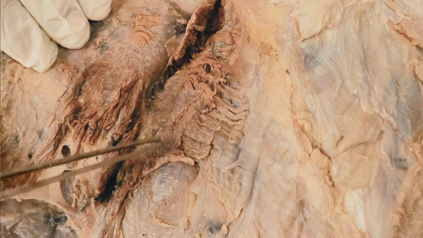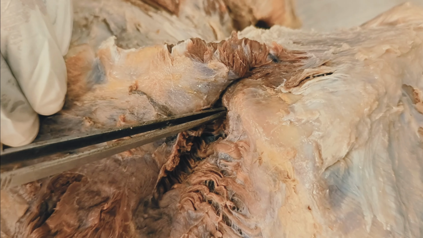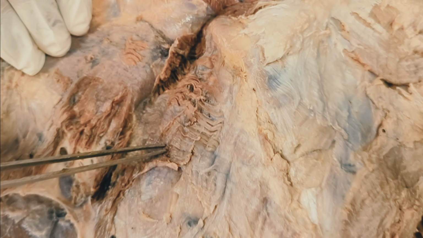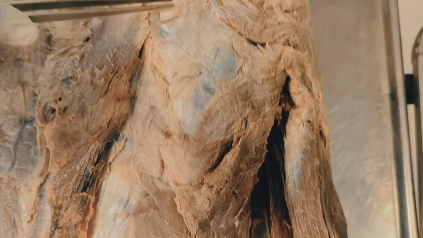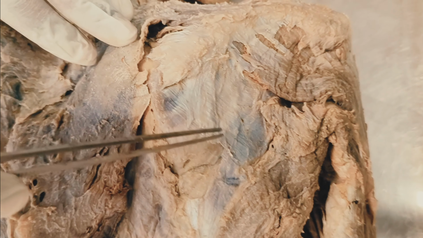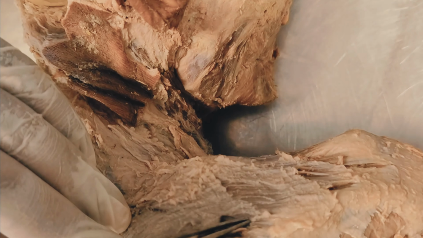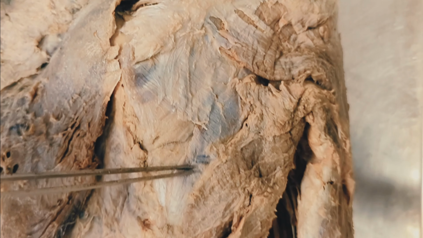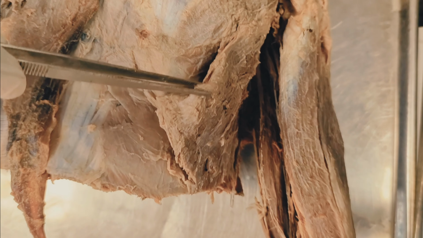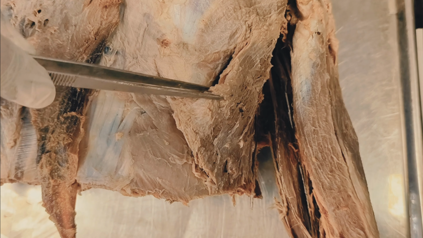Below the trapezius you have the rhomboideus major, rhomboideus minor and levator scapulae. These are the muscles covered by the trapezius. Next to that, when you go to the scapular region, we have the infraspinatus and supraspinatus muscles. This is supraspinatus, this is infraspinatus, and this is the latissimus dorsi. You have to remember latissimus dorsi.